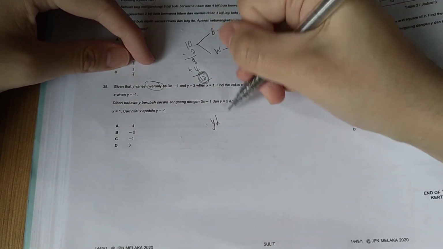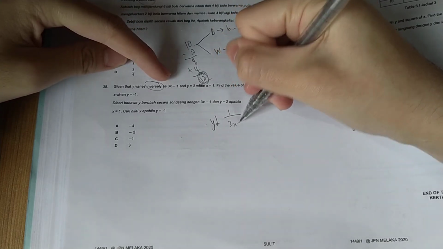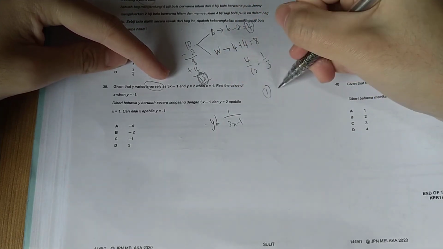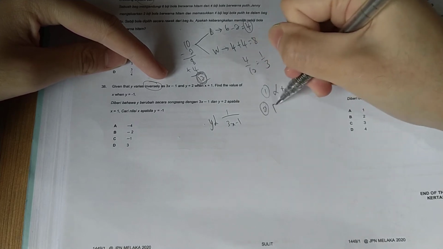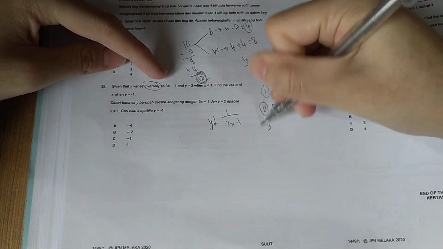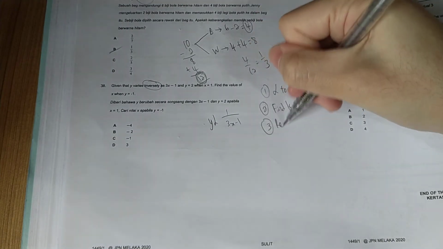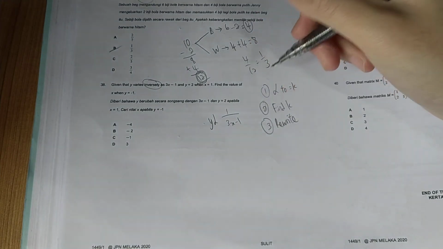38. Y varies inversely. Inversely means kena tulis bawah. So 1 over 3x minus 1. Remember when you do variation ada 3 step. First step, convert this symbol to equals K. Second step, find K. And then step number 3, rewrite. Ini saja step dia untuk variation.